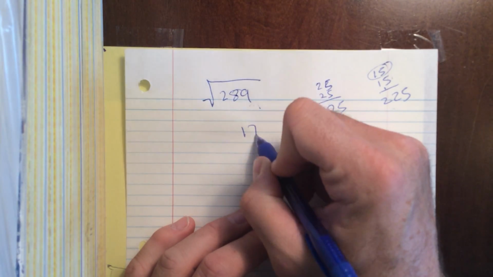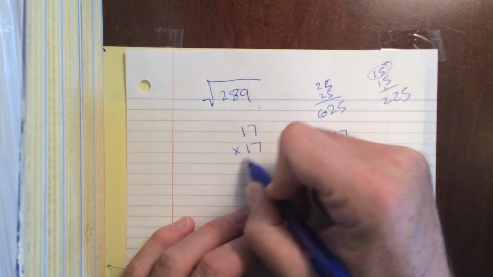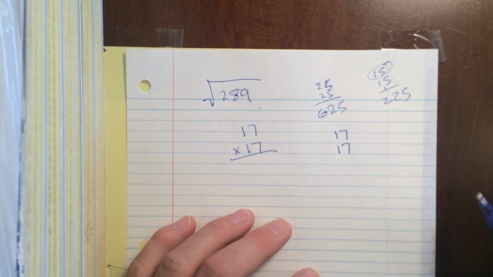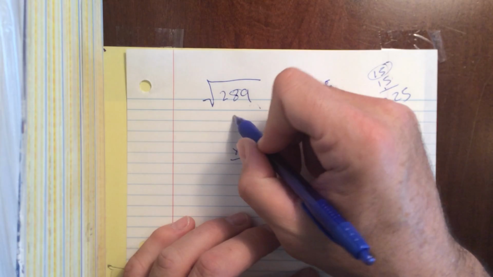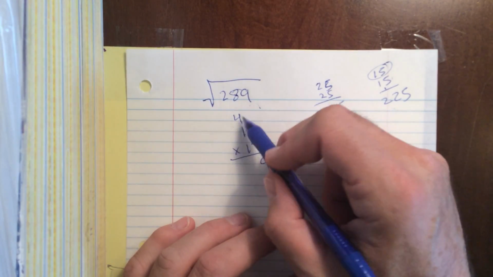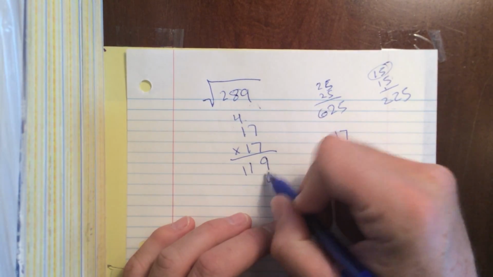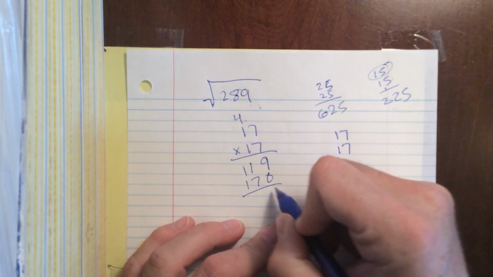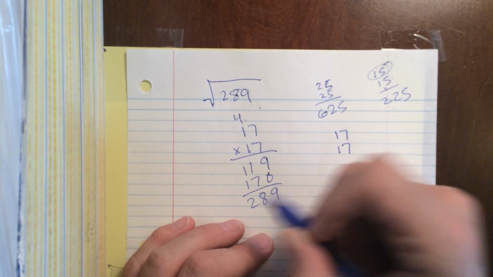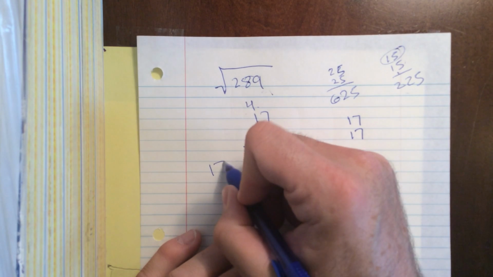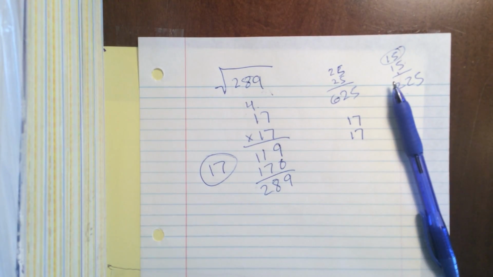So let's try that. That's what you're going to have to do on the couple highest levels on the IXL, guys. 7 times 7 is 49. 7, 8, 9, 10, 11. And then 1 times anything is itself. So we get 289. So the answer is 17 is the square root.